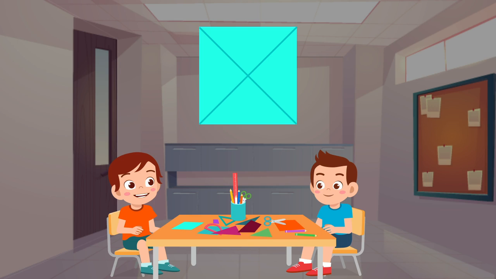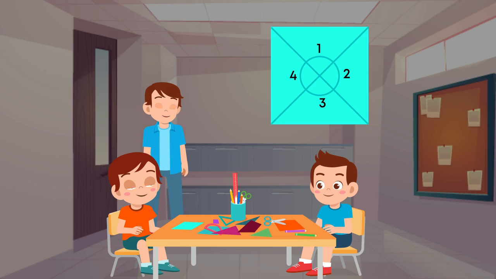Sonam, can you see the angles formed? Yes, I can see. Due to the intersection of 2 diagonals, 4 angles are formed. Their senior Ratan enters the room and listens to their discussion. Hello guys, what is going on? Rohan and I are discussing lines and angles made on this square sheet.